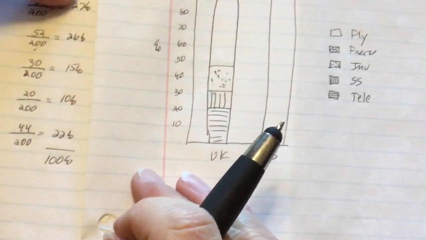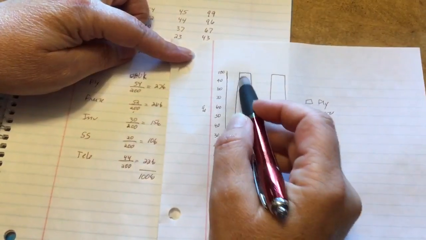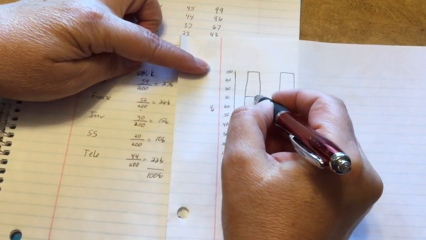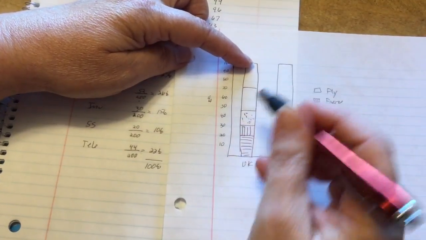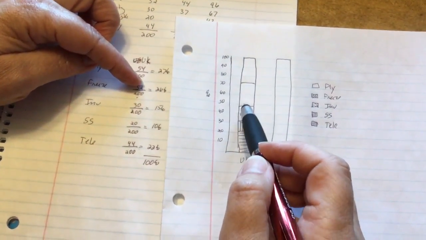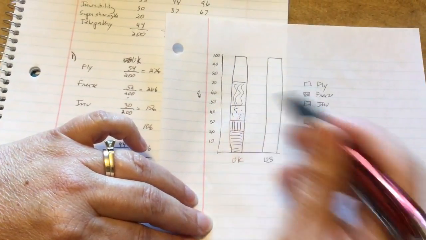Now, when you get to the last two, I start from the top. So I need 27% from the top for fly. So 10, 20, right around there. And fly is going to be an open box. Then this should be the remaining 26%, and it looks about right. Freeze is going to be a squiggly.